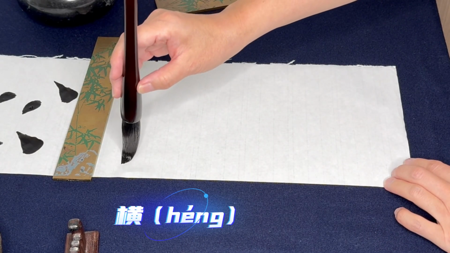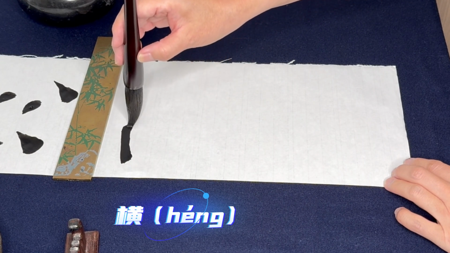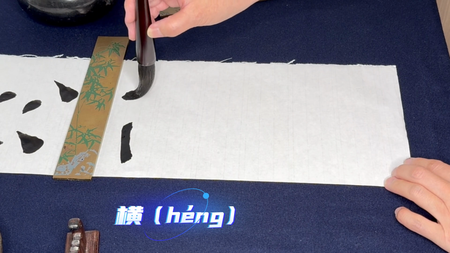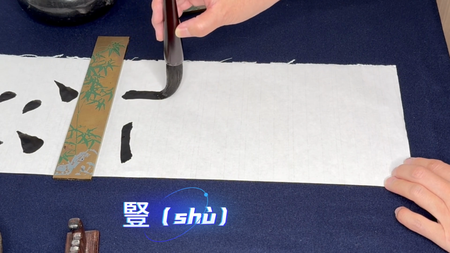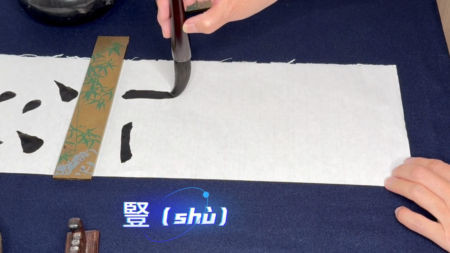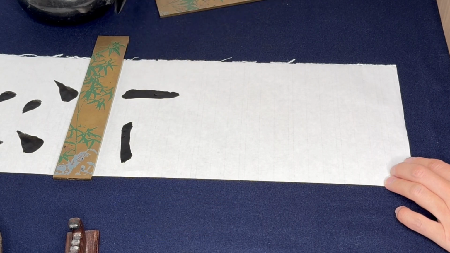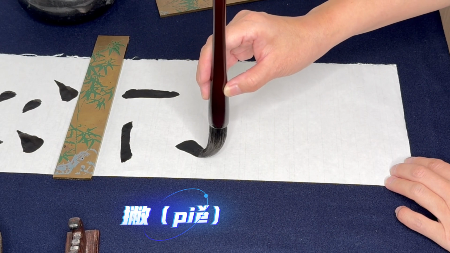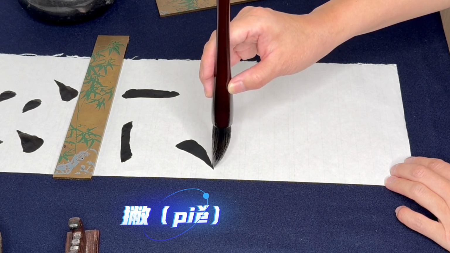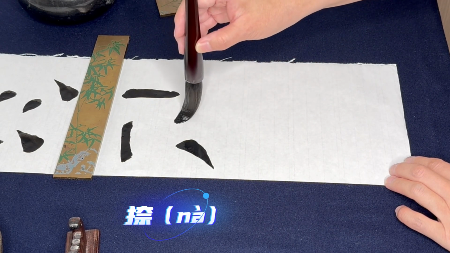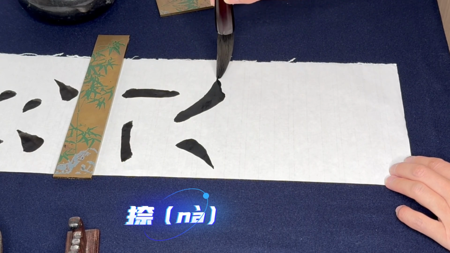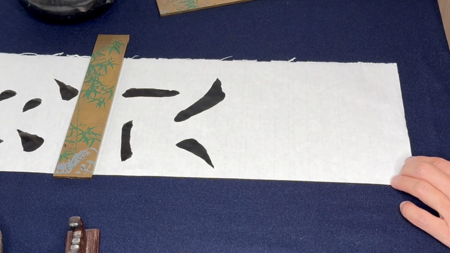Next is 横 (héng), a horizontal stroke. Then we have 竖 (shù), a vertical stroke. 撇 (piě) is a left falling stroke. 捺 (nà) is a right falling stroke.